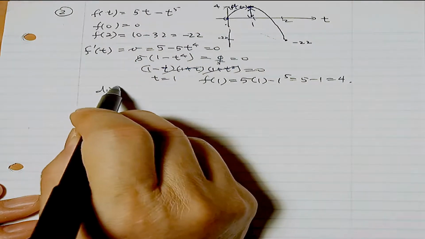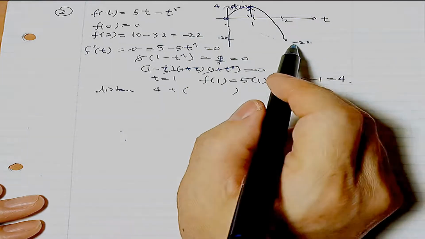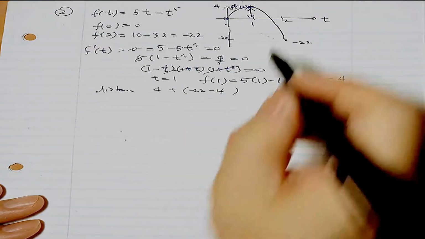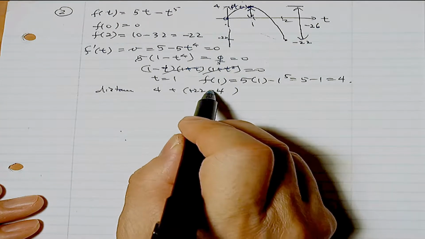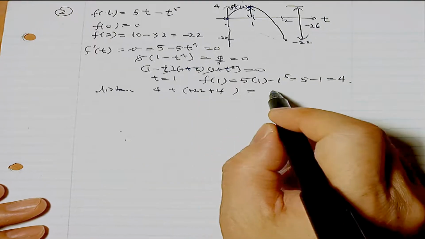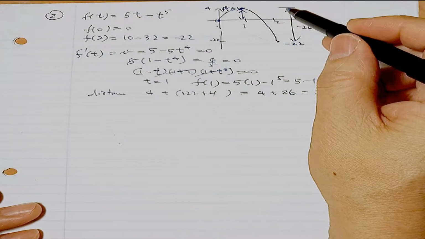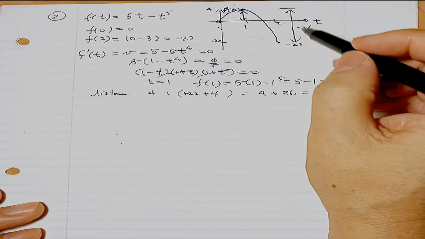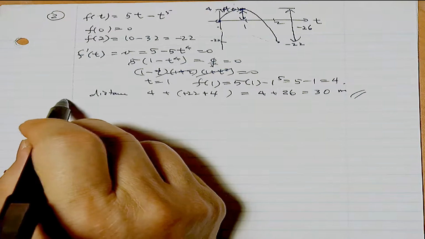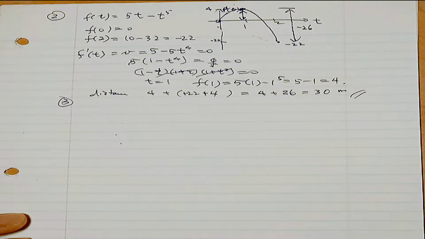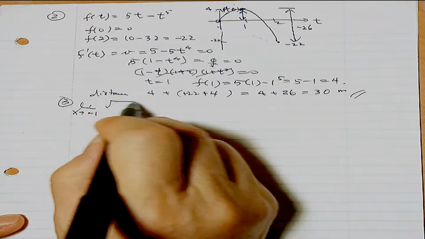So the distance traveled then should be 4, which is the distance from 0 to 4, plus negative 22 minus 4. Okay, because this whole distance is negative 26. But you cannot use negative, so we use positive. That's because the distance traveled does not account for negative. So 4 plus 26, which is 30 meters. Okay, so 4 meters up, 26 meters down. Okay, so that's total distance of 4 plus 26, 30. So that's the answer.